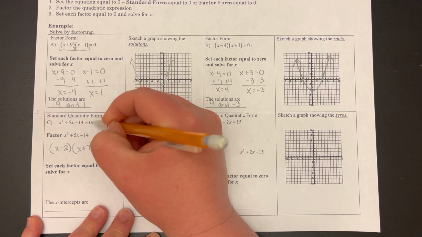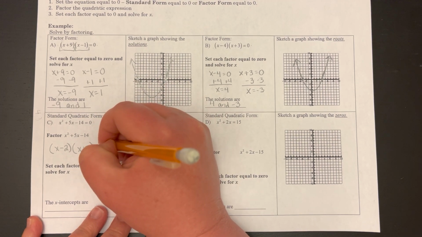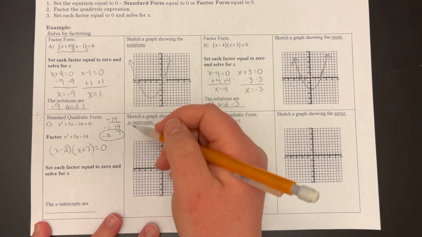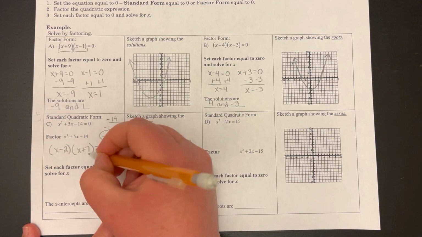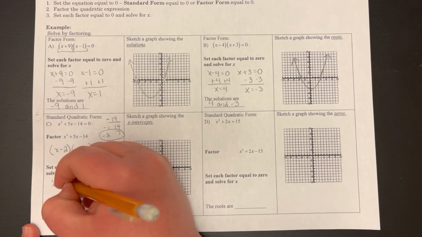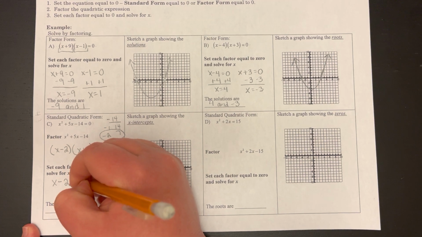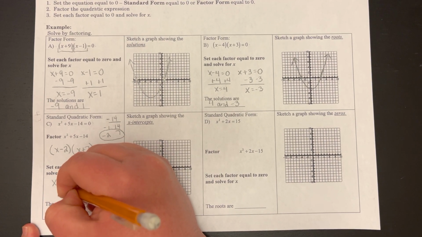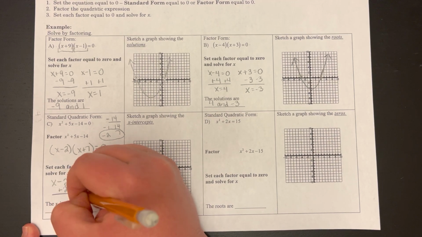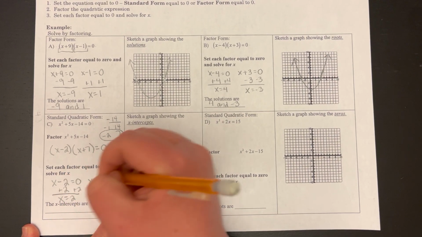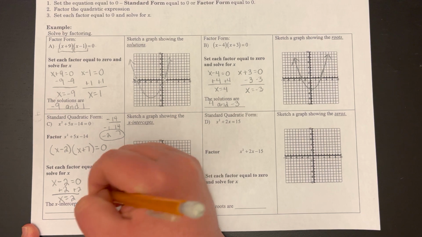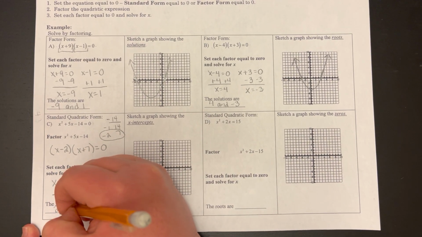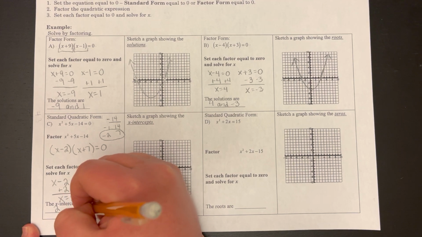And remember that we're now equal to 0. In the last chapter, we weren't equal to anything, so we didn't worry about that. But here we are, so we're going to still have it equal to 0. And then the last step is to take each set and set it equal to 0 and solve. So x minus 2 equals 0, and x plus 7 equals 0. I'm going to add 2 here to get x equals 2, and subtract 7 here to get x equals negative 7. So my solutions are 2 and negative 7.